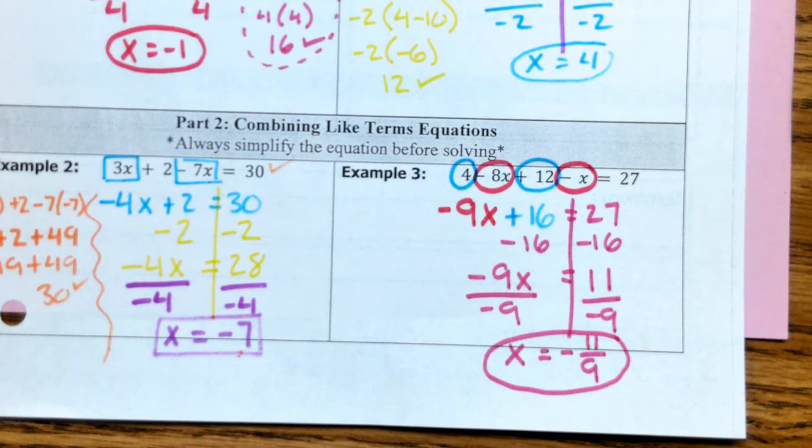All right, can someone raise your hand and tell me what example 3 is as a fraction? What did you get, Armand? I got X equals 1. No, as a fraction. And 2 9. As an improper fraction. 11 over negative 9, or negative 11 ninths.